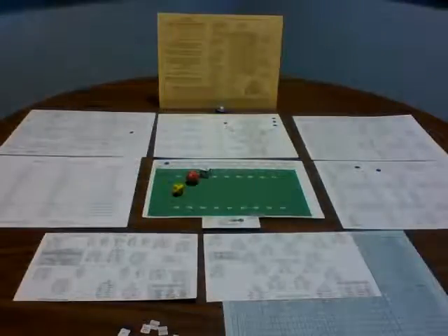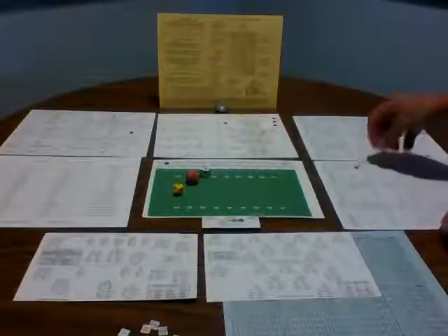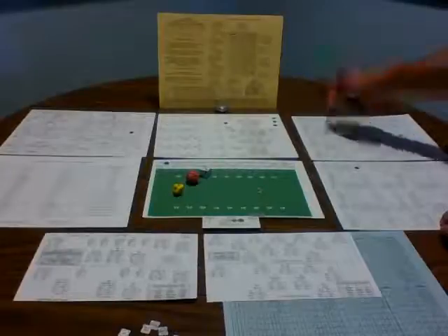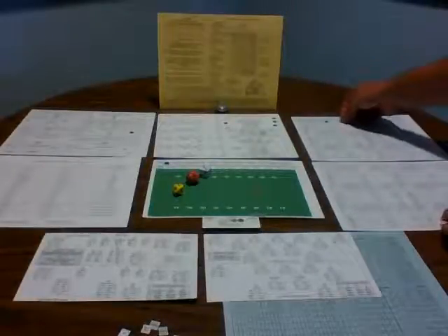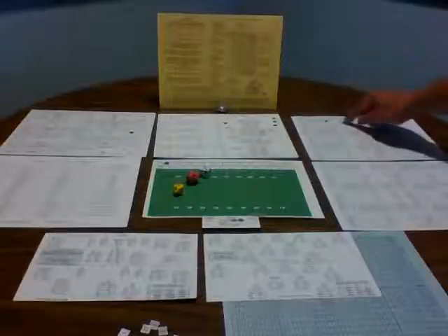Okay, next, the offense is going to call its play. In this case, let's try to run a screen here. We're going to run a screen to Anderson, the halfback, and we're going to run that to the right. So you put your little indicators there on the play call chart.